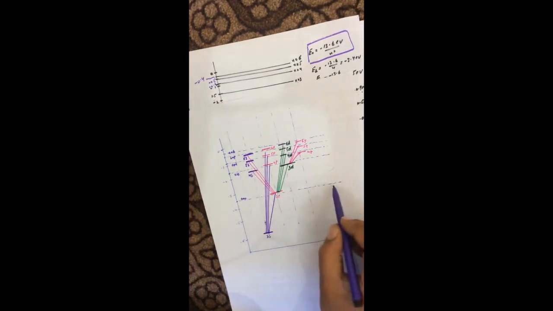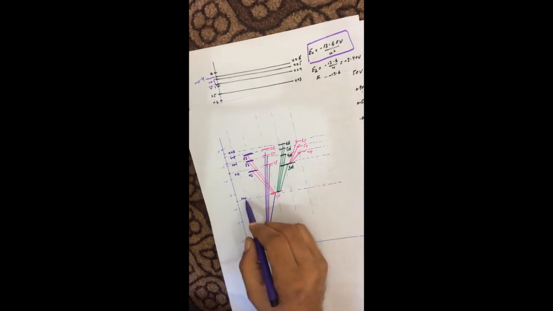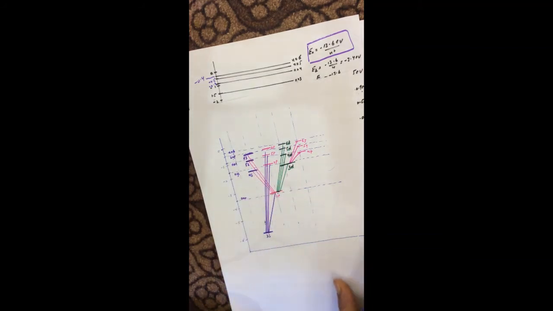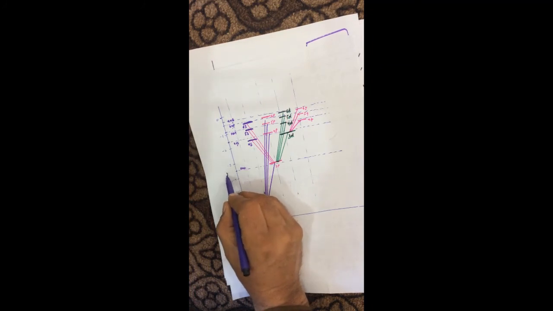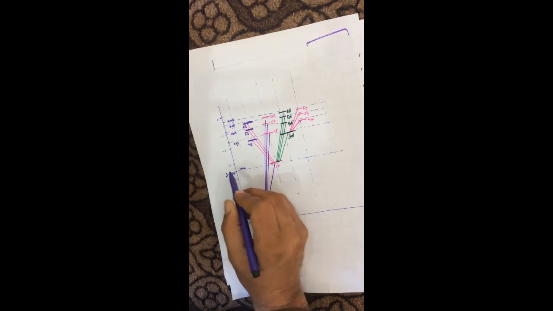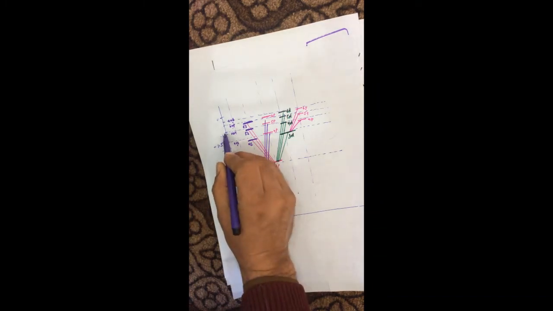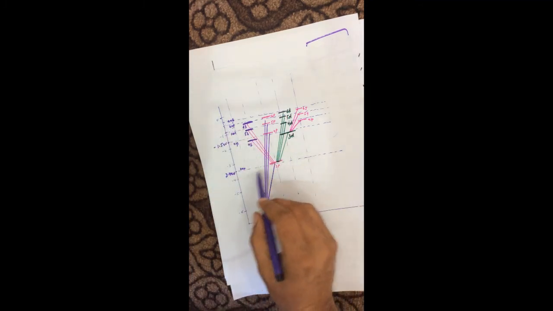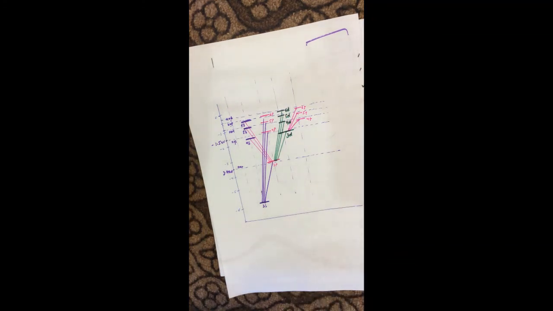These dotted lines represent the energy of hydrogen atoms. This is n is equal to 2, this is n is equal to 3, this is n is equal to 4, this is n is equal to 5, this is n is equal to 6. This is same like this one. So n is equal to 2 appears at minus 3.4 electron volt in hydrogen atom. This appears at minus 1.5 electron volt, and then we have 0.9 electron volt, then we have 0.5, 0.4, and so on. So these dotted lines represent the energy levels of hydrogen atoms.